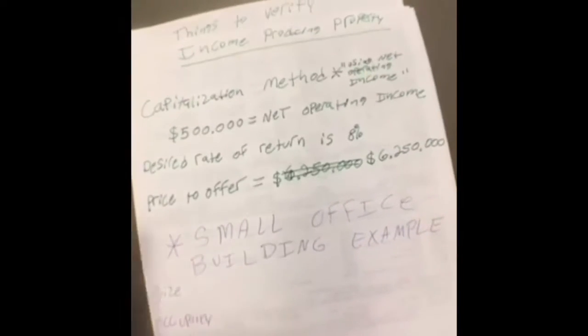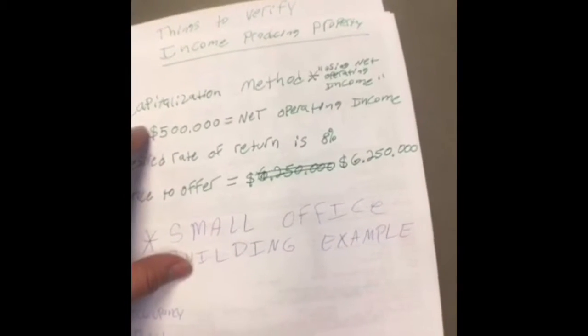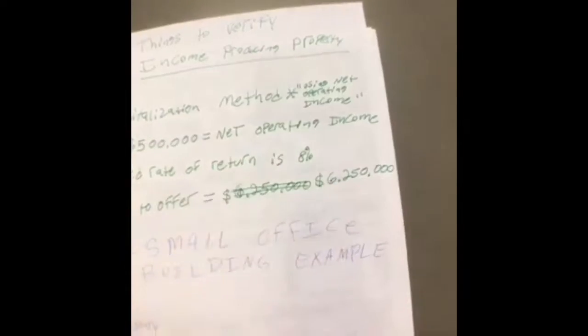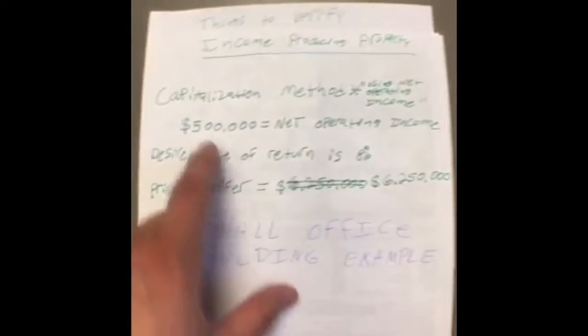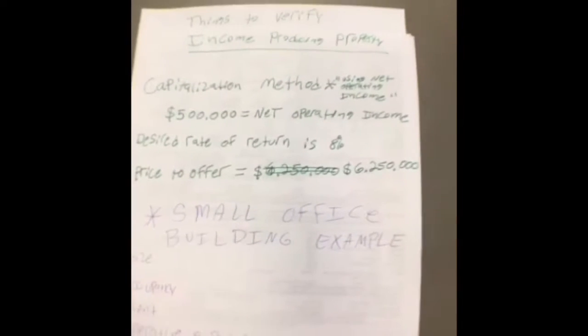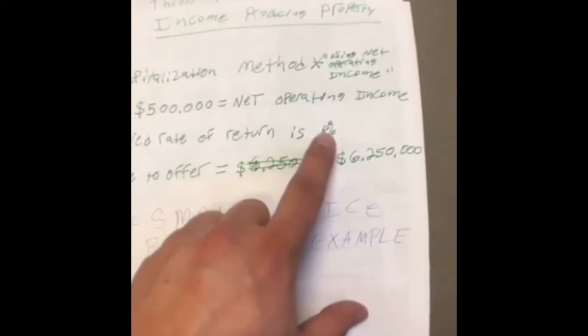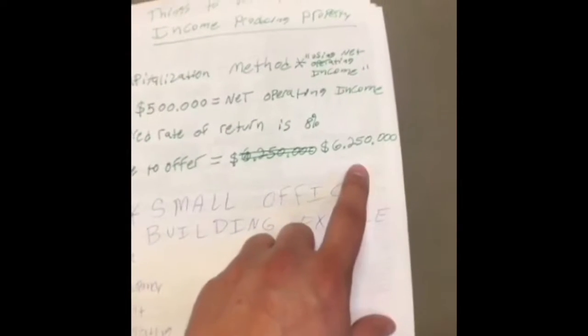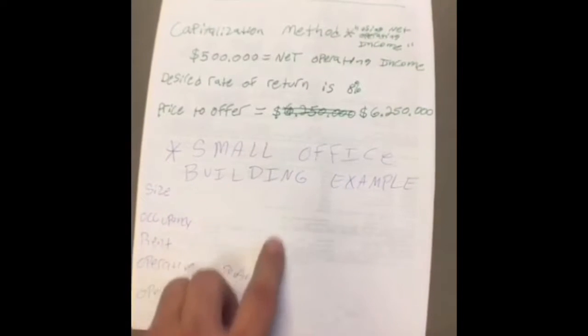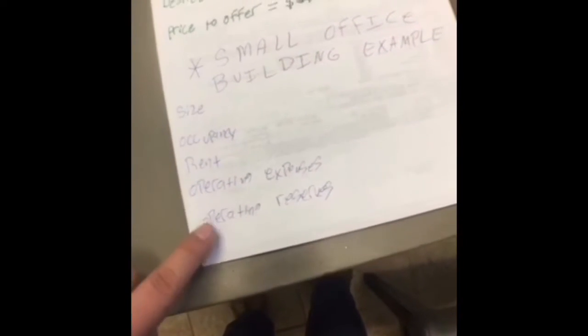What I desire to show you is how to take the capitalization method, using the net operating income, to find the price of a property where the net operating income is $500,000. So you as an investor, if you desire to have an 8% return on your money, let's talk about how you get to the price you need to close at. For this example, I'm going to be using a small office building. We'll go over the size, occupancy, rent, operating expenses, and operating reserve.